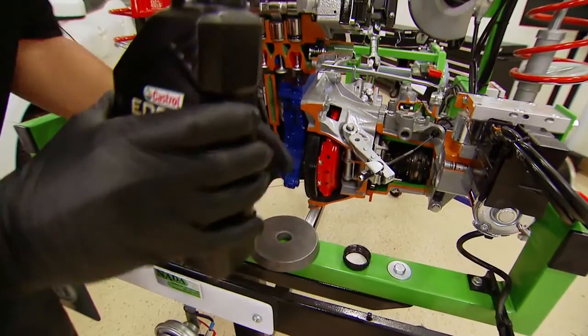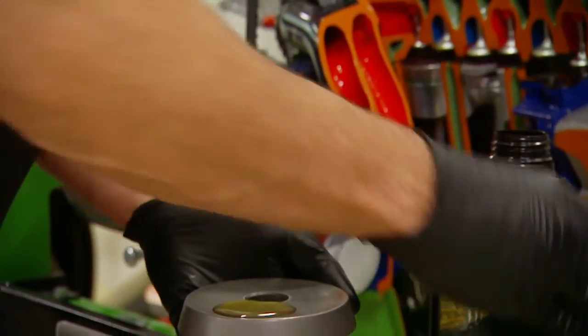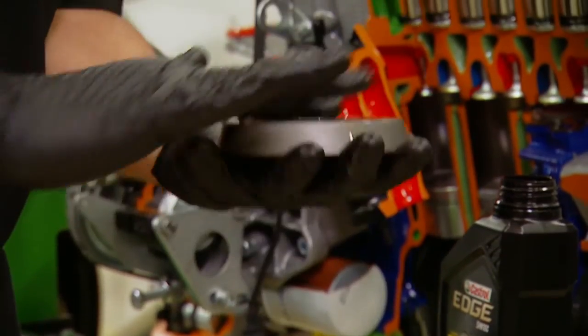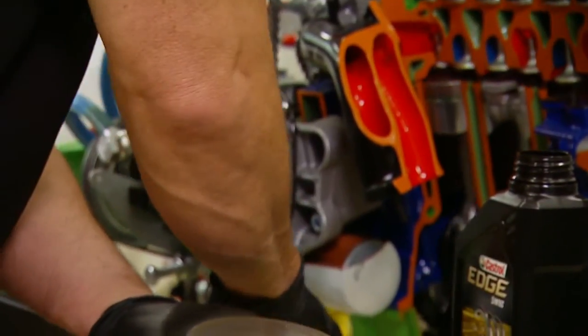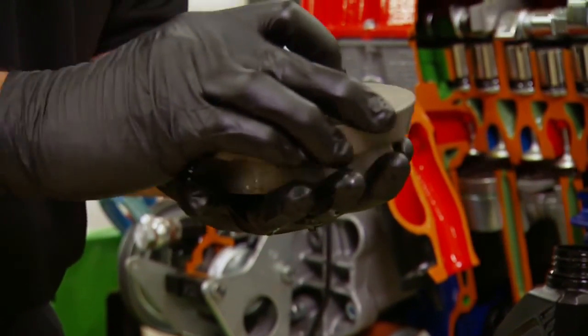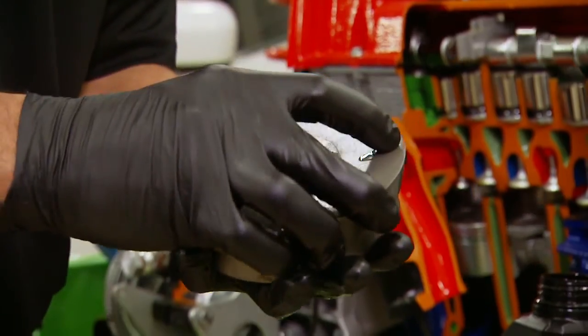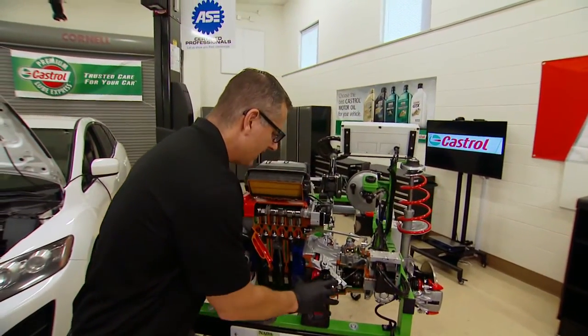And I can show you here by putting a little bit of oil. And then I rub them together. Can't hear it anymore because it's creating a film between the two parts. And we can see that in action right here with this overhead cam engine.